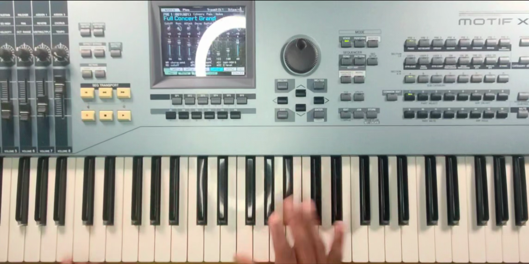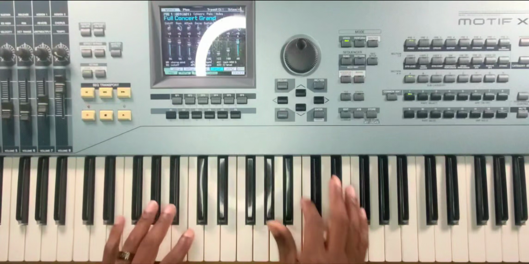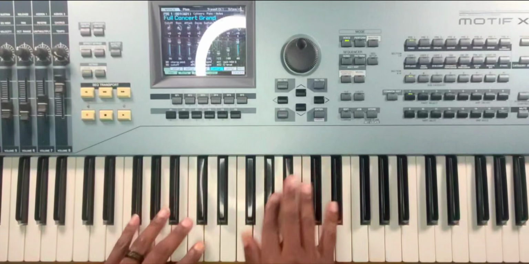5, 1, 4. Learn that, because you're gonna use that pattern so many times in so many worship songs, your hymns, your call and response songs. Just learn that 5, 1, 4. All right.